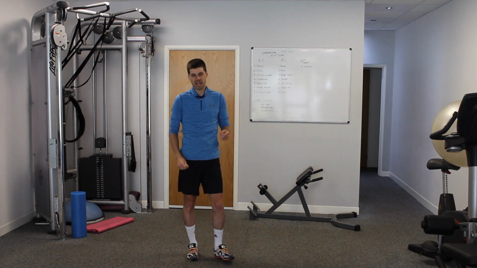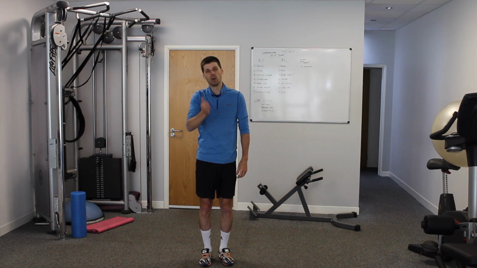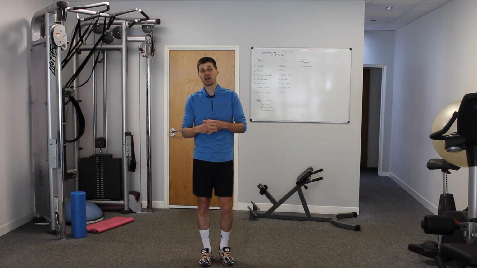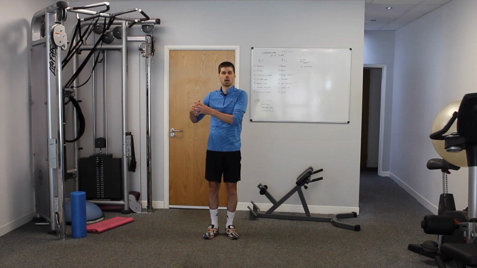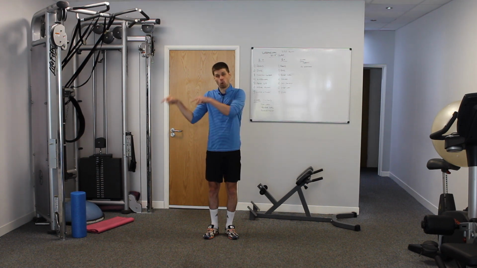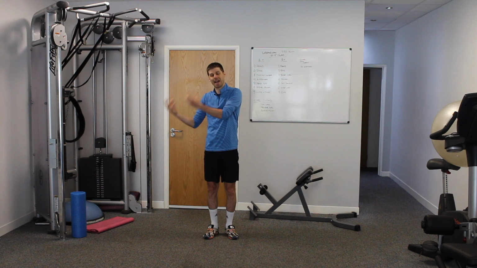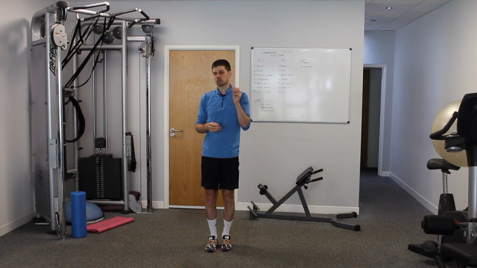Now all we need to understand is, is it low, is it high, or is it pretty consistent all the way through? Once we can understand that, we can go on to the next part, which is actually starting to correct it. But again, as I mentioned, we've got to think about some fundamentals first before we start using any stretches and exercises.